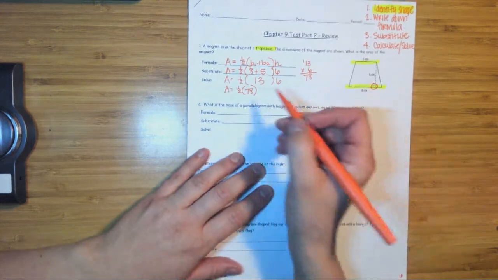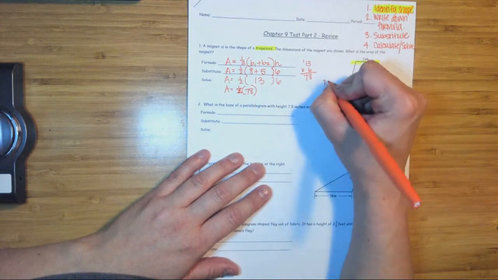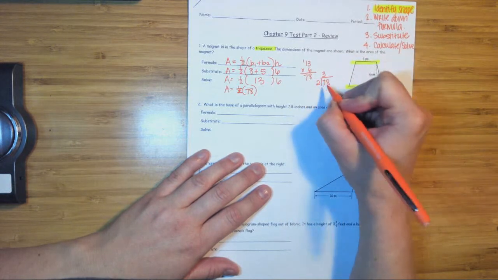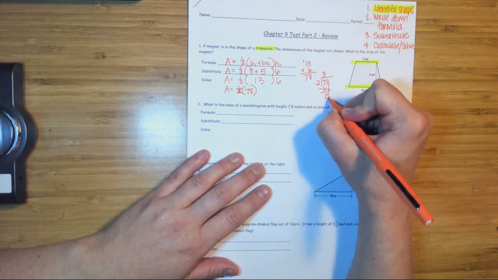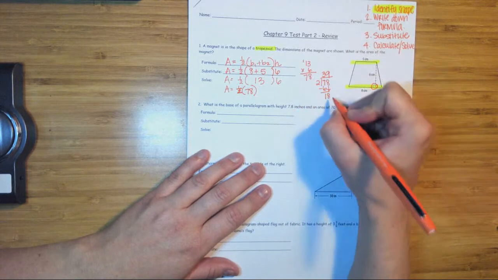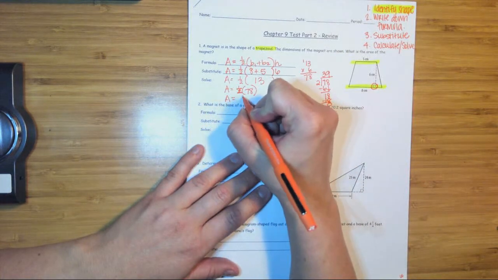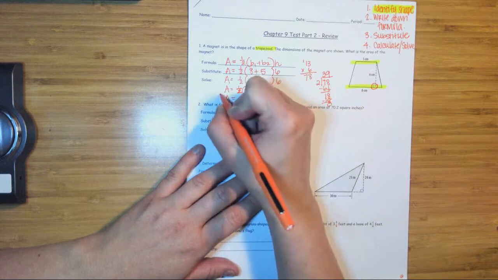Remember, multiplying something by 1/2 is the same as dividing it by 2. So I'm going to take 1/2 of 78, or divide it by 2. 2 goes into 7 3 times. 3 times 2 is 6. Subtract, you get 1. Bring down your 8. 2 goes into 18 9 times exactly. So the area of this trapezoid is 39 centimeters squared.